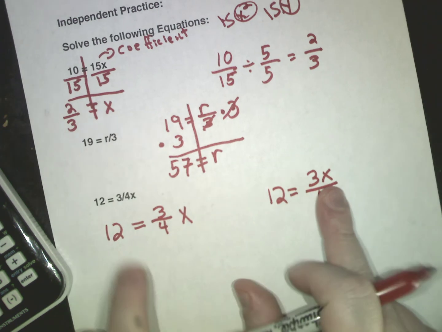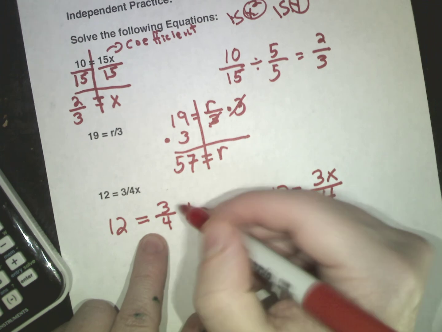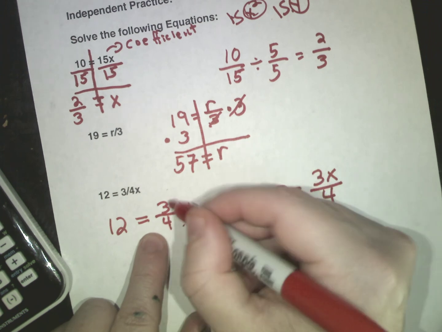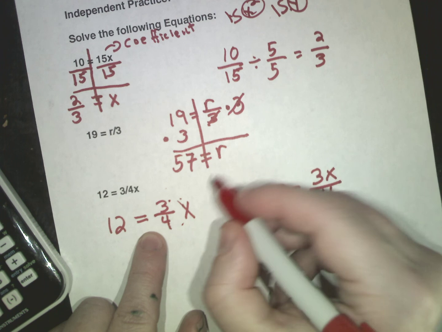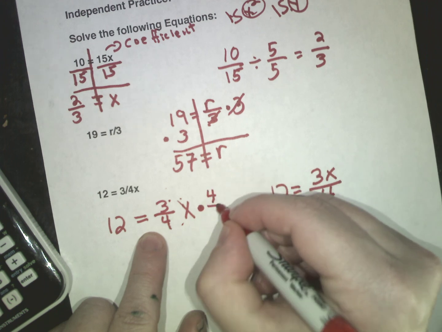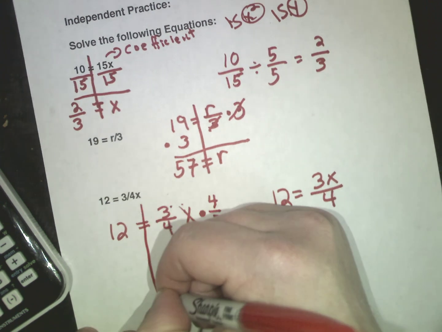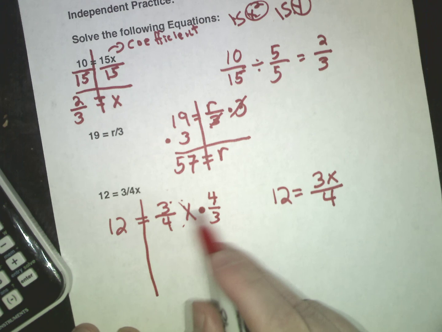This is going to be 2 steps. This is going to be 1 step. The trick to know is if you have your x and it's multiplied by a fraction, you multiply it by its reciprocal. Now, why would I do that? I've got to get the x by itself, right? So I got to get rid of 3/4.